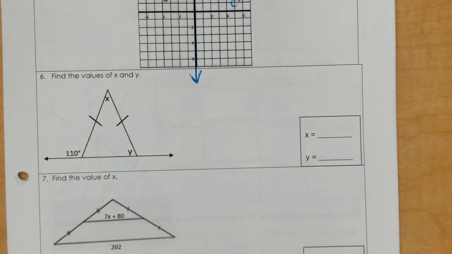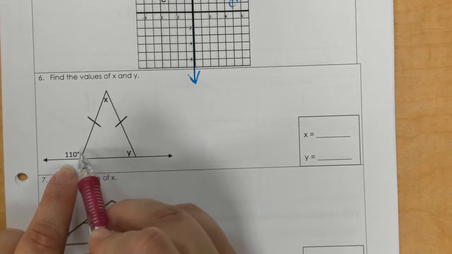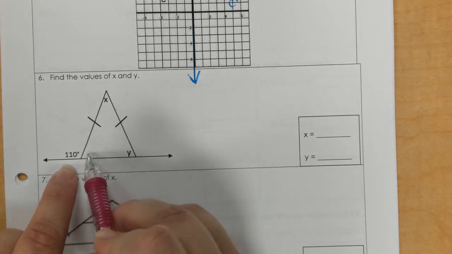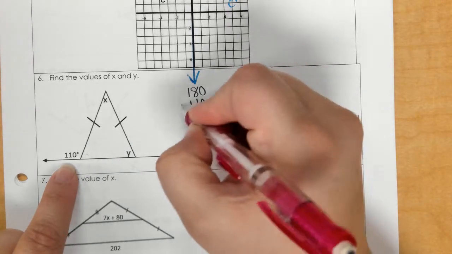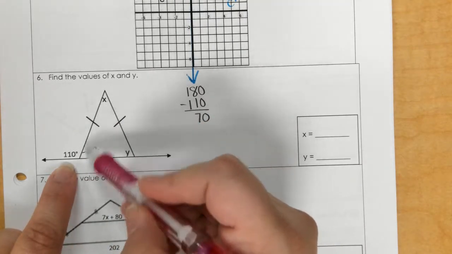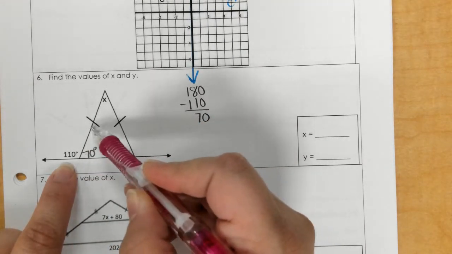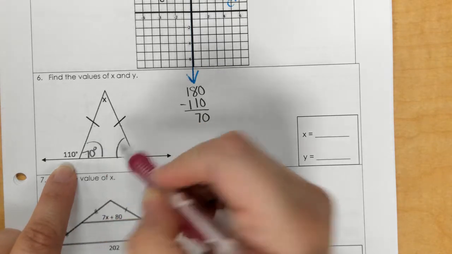Then in number 5, it says that we have to find x and y. So the first thing I would do is I would go, okay, well this is supplementary angles right here. So I would take 180 minus 110 to get this angle. And if I subtract that, we get 70. Now, I know this is an isosceles triangle because these two sides are congruent, so these angles are also congruent. So they're both 70.